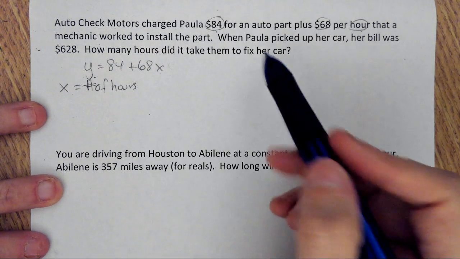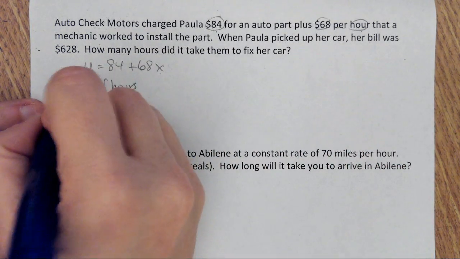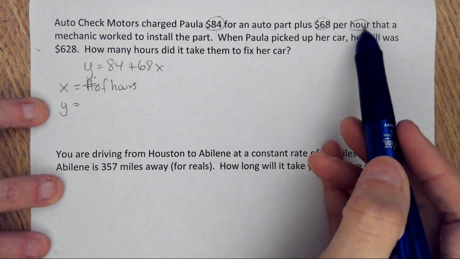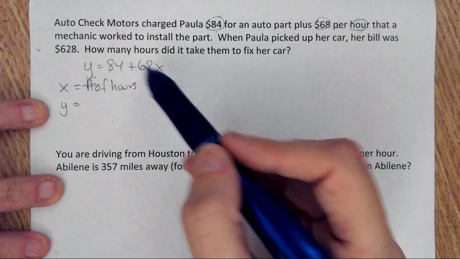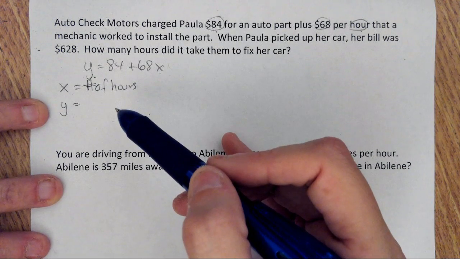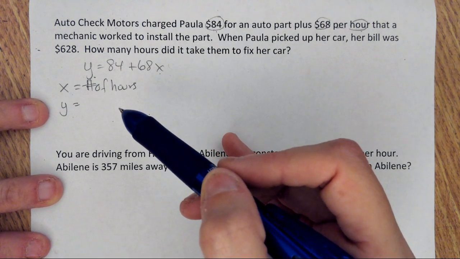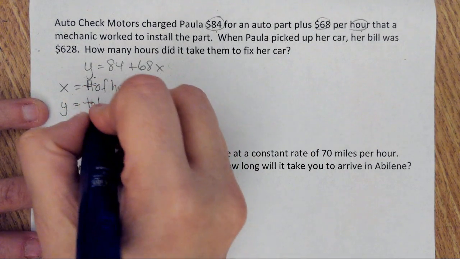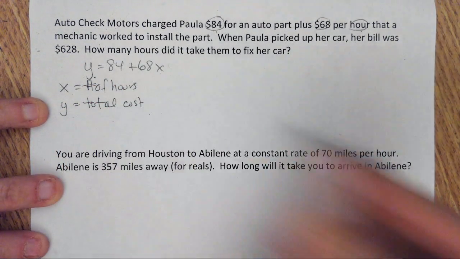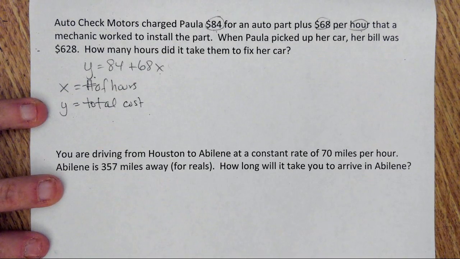Now, when I look at y, I think, okay, if I take $68 per hour, so $68 times however many hours it takes them to work, plus that $84, what is that going to tell me? What is that going to tell me, guys? The total cost? Right, it's going to tell me the total cost. It's going to tell me how much my bill is.